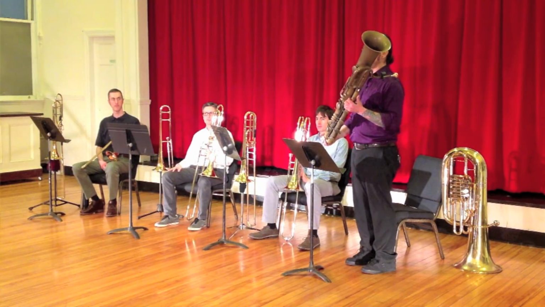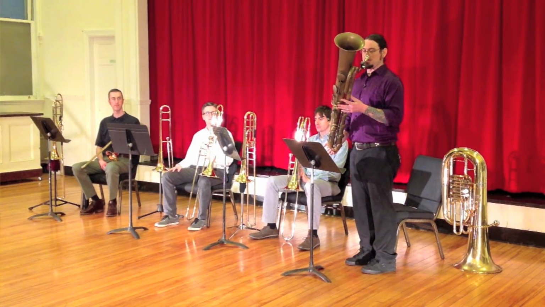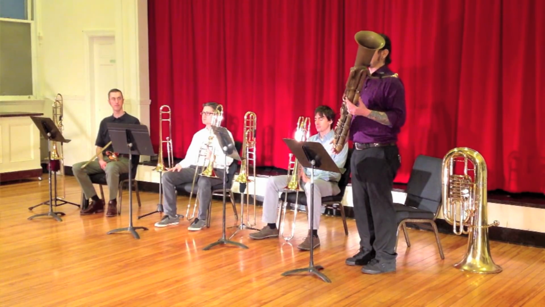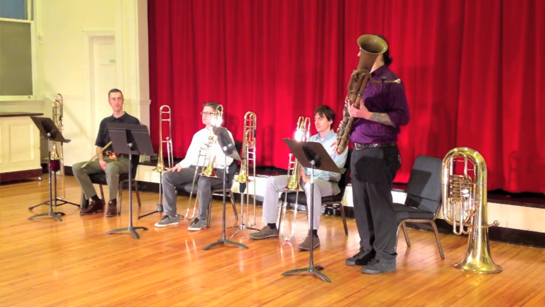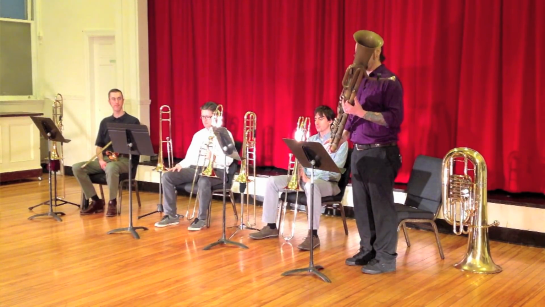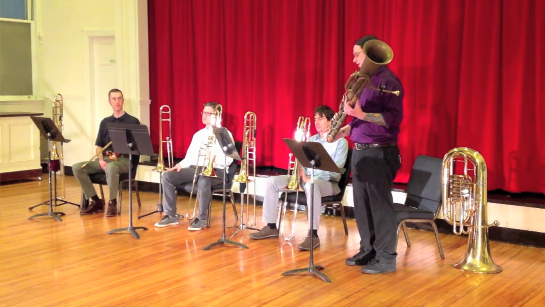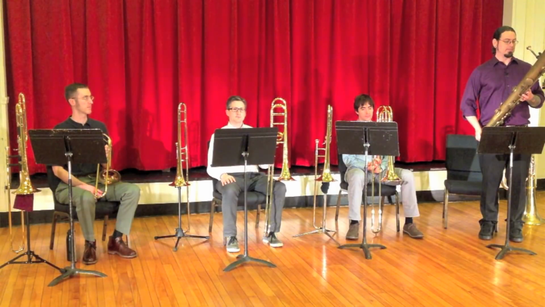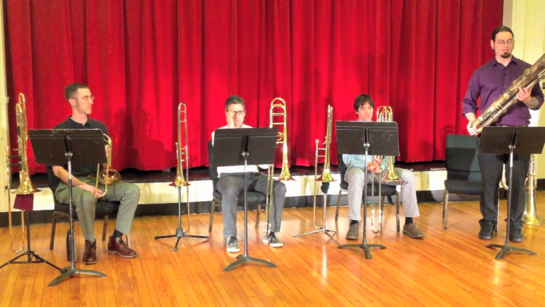This is called an ophicleide. This is one of the predecessors to the modern tuba. It was invented in the early 19th century, but pretty quickly was made obsolete by the invention of the tuba. This is a fairly awkward and unintuitive instrument to play, so once the tuba came around, this fell out of favor pretty quickly. But it is the instrument that Mendelssohn wrote this part for.